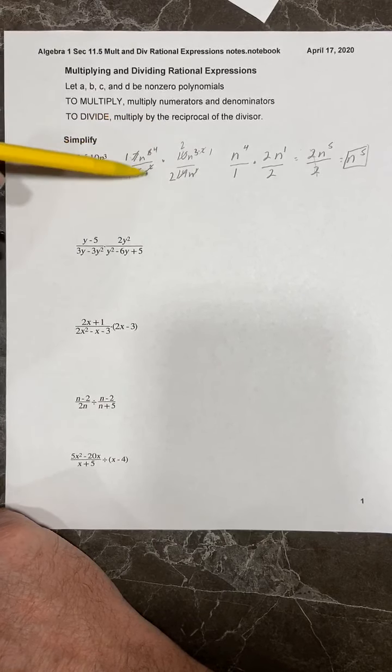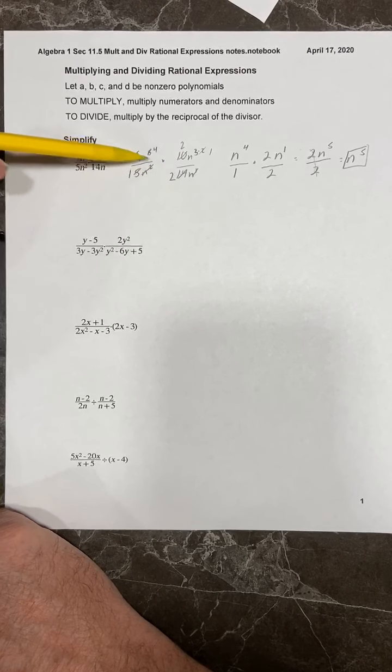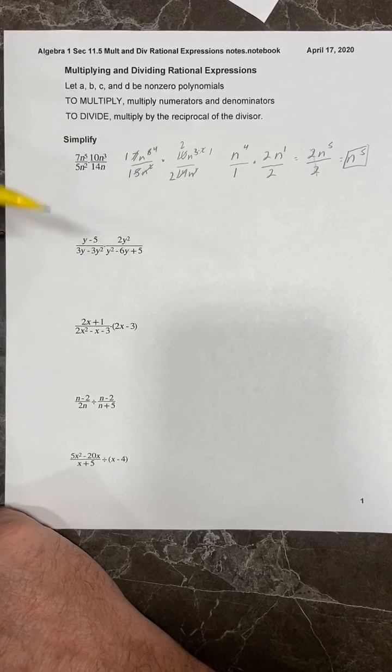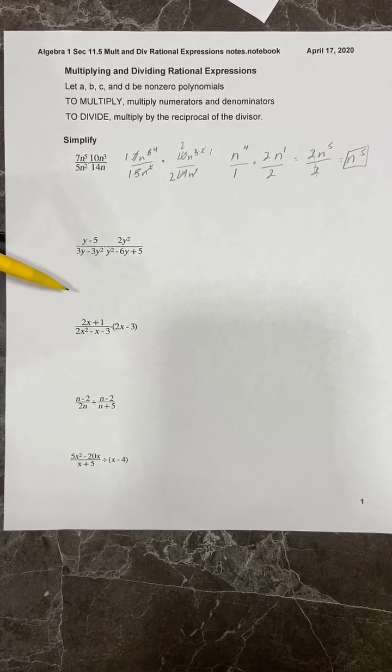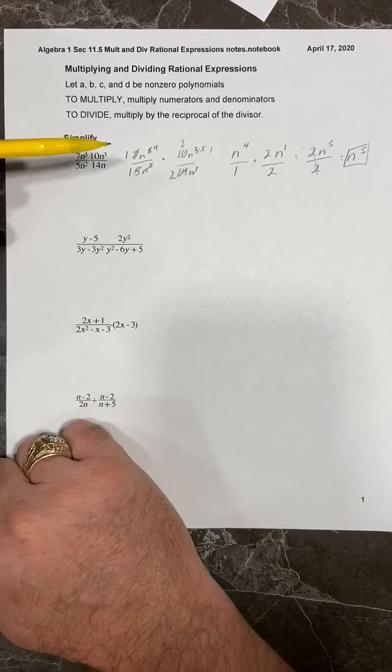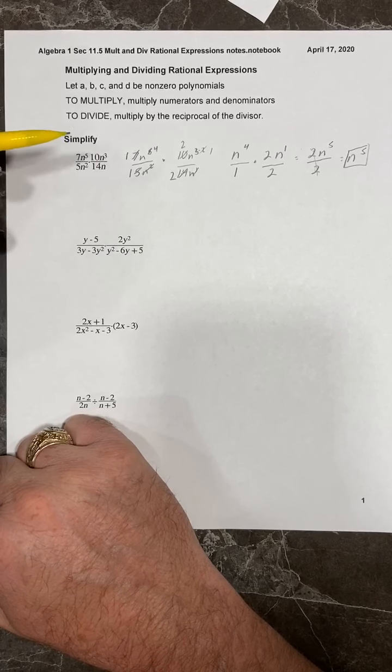With these numbers, we could have multiplied straight across and then simplified. But I'm trying to show you that in some cases we can simplify before we do the multiplication, which is really beneficial when we start getting more complicated terms in those fractions and rational expressions.